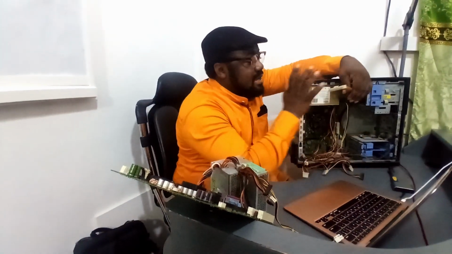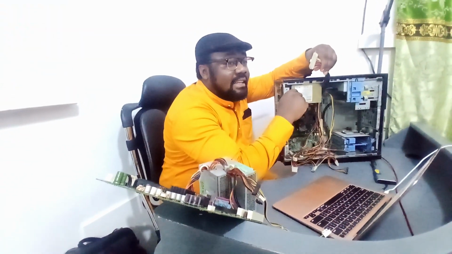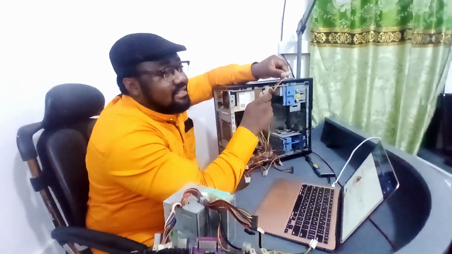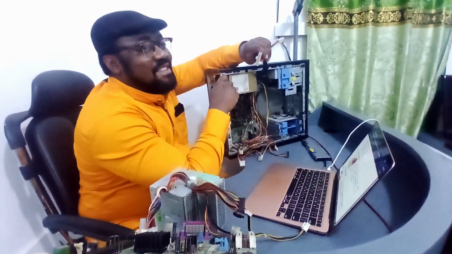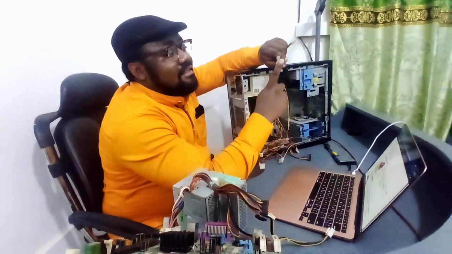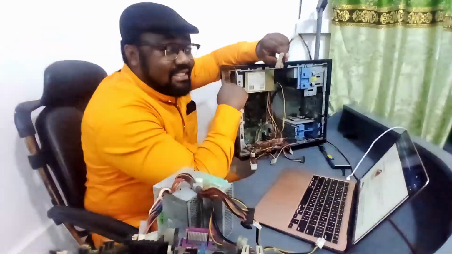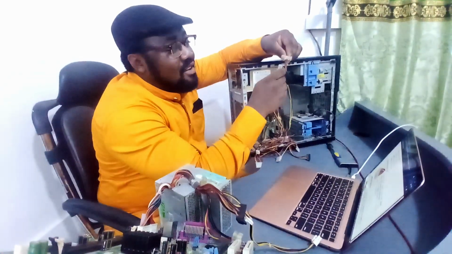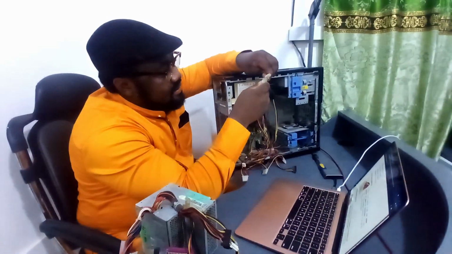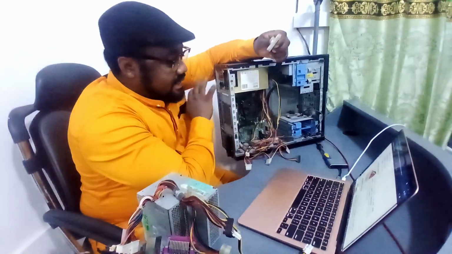To solve that problem, this machine again has a very special power supply unit. You see this 24 pin? It is designed in a way that you can separate the 4 out and have 20. So this one can be used in machines that use 20 pins. And if you need to use 24 pin, all you need to do is join this one here, and it becomes 24. And no one will see it. It works perfectly.